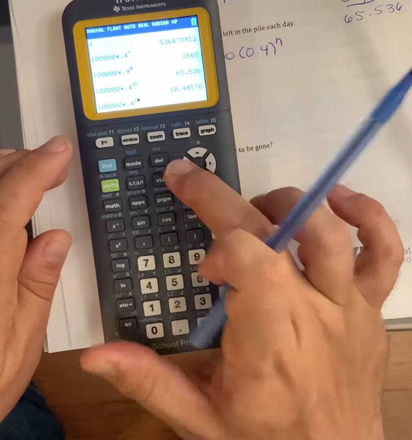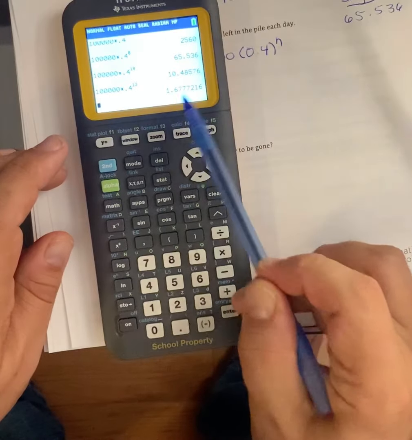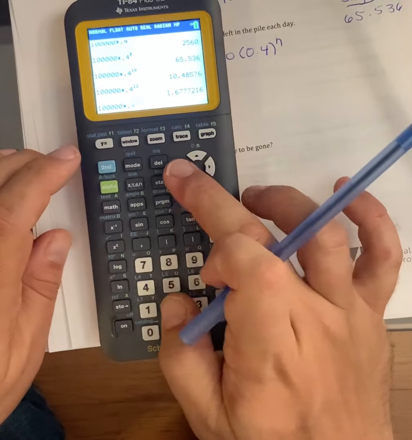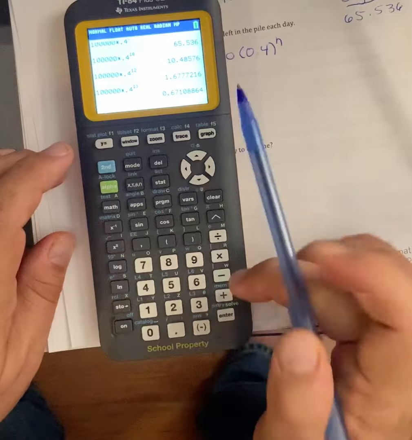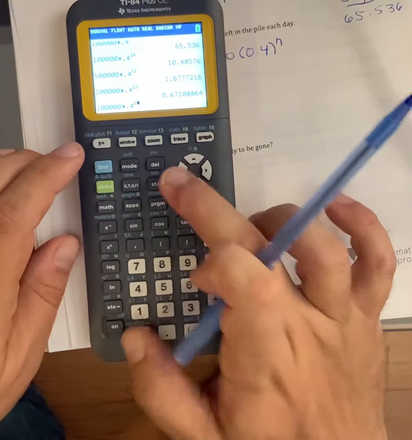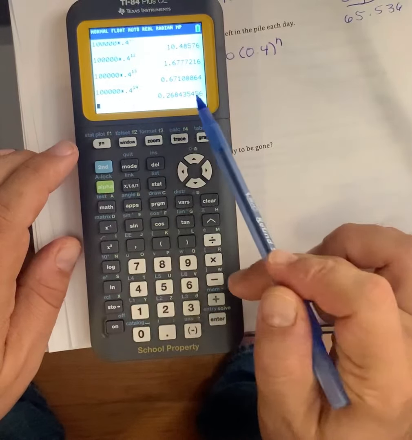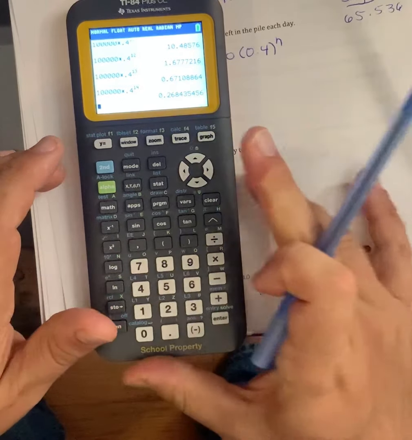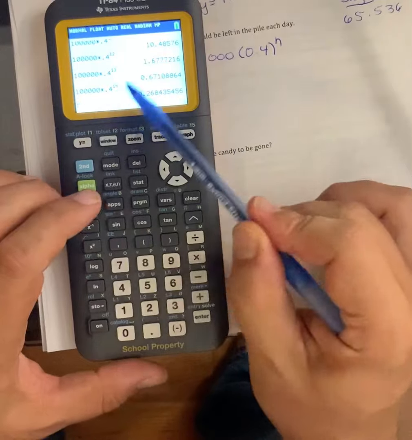So I'm going to guess maybe 12 days. 1.67. All right, maybe 13 days. 0.67. So let's see about 14 days. It's also a fraction. So I'm going to guess maybe around 13 days. So between 12 and 13 days.